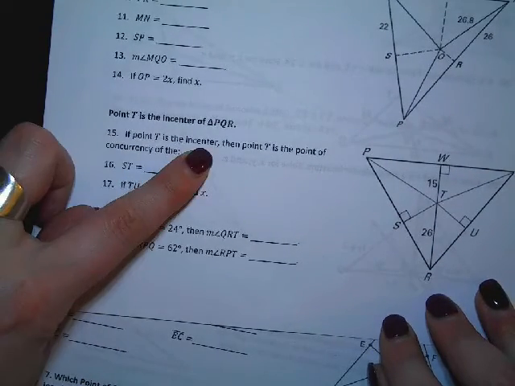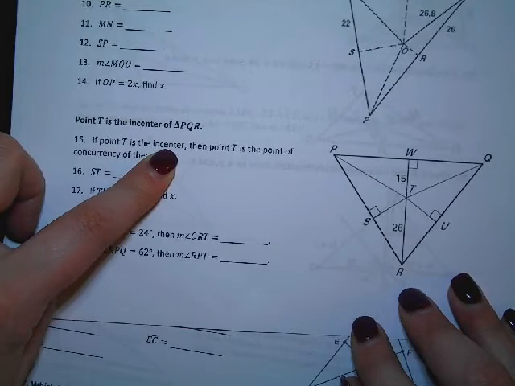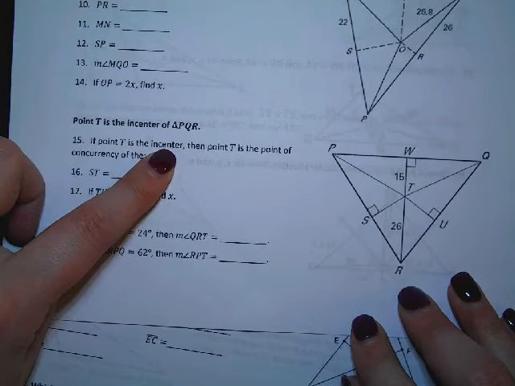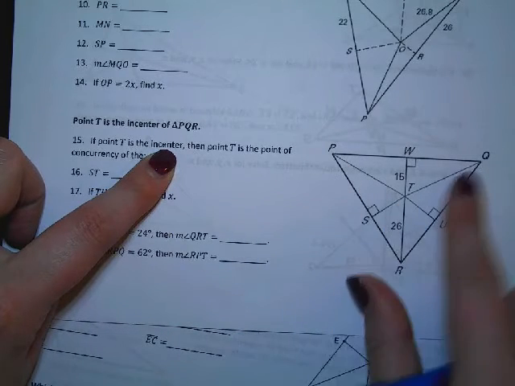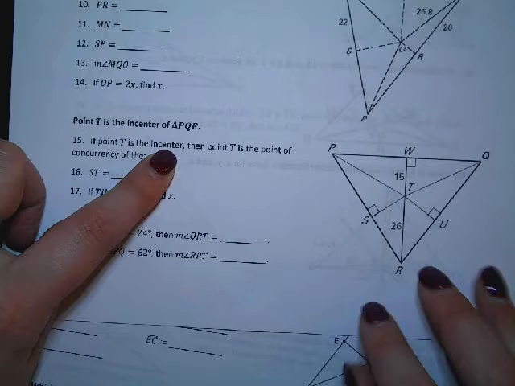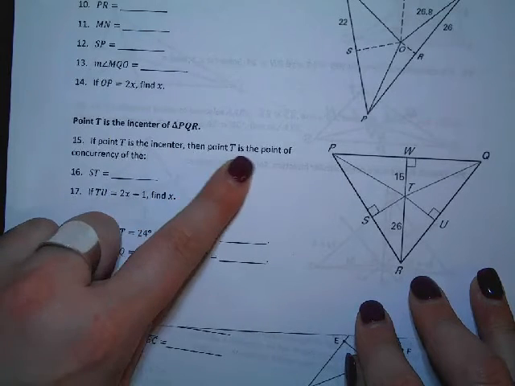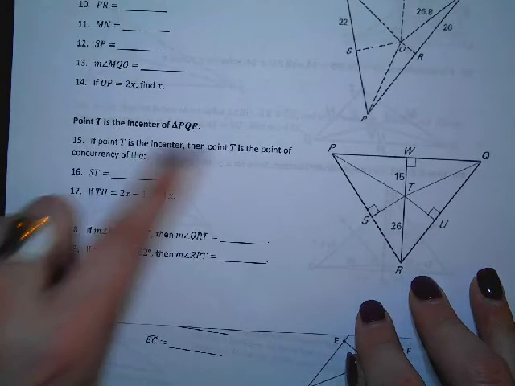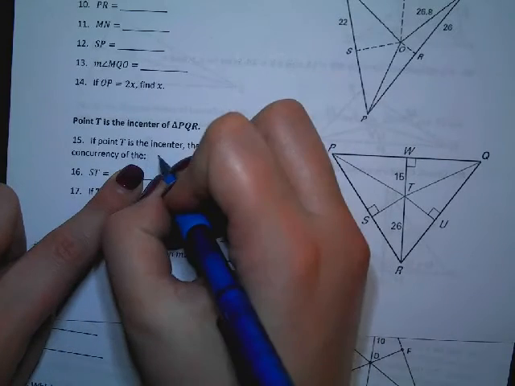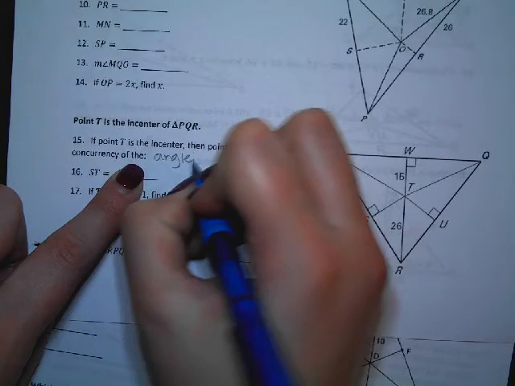So, point T is the incenter. What do we know about incenters? Look at the incenter. The angles are bisected, right? So the lines that bring you to the center are angle bisectors. Okay, so if we look at this, it says point T is the point of concurrency of the angle bisectors.